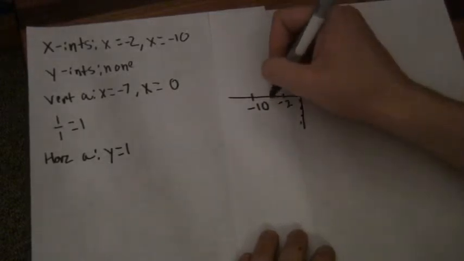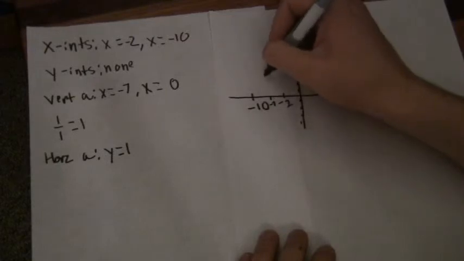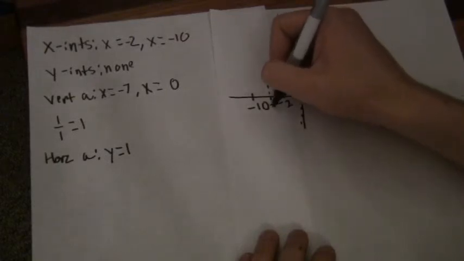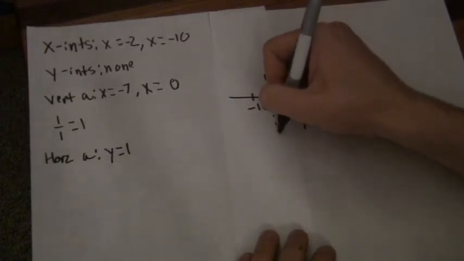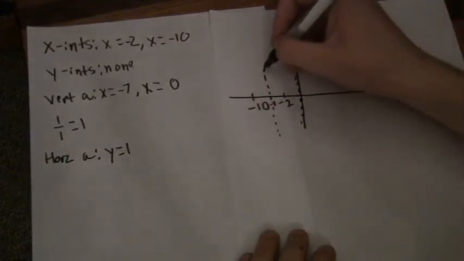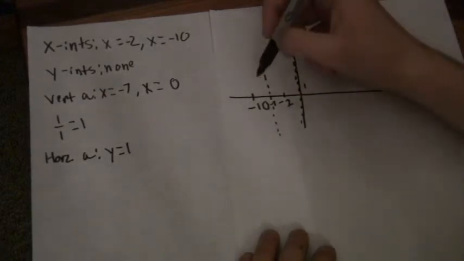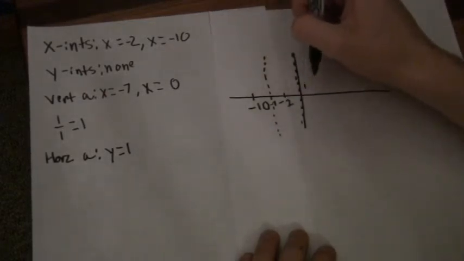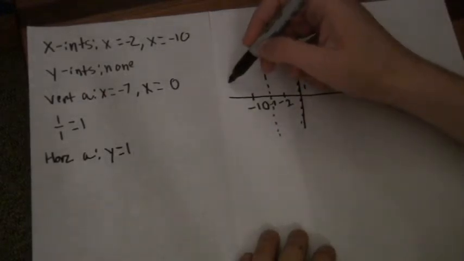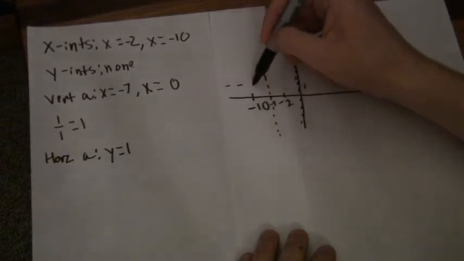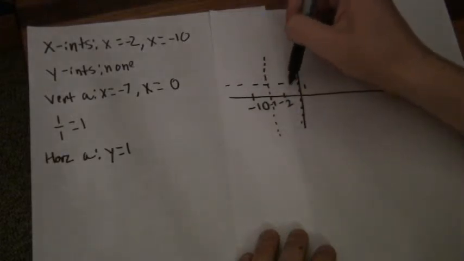And then at -7. And then remember, we got that horizontal asymptote at 1 on the y-axis. I'm going to go ahead and do some dotted lines.